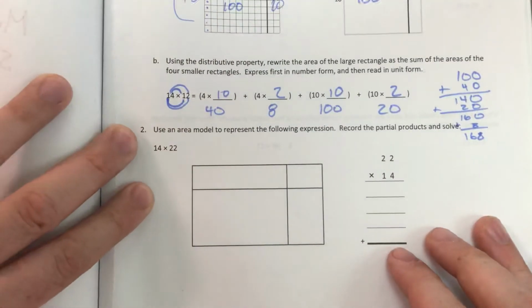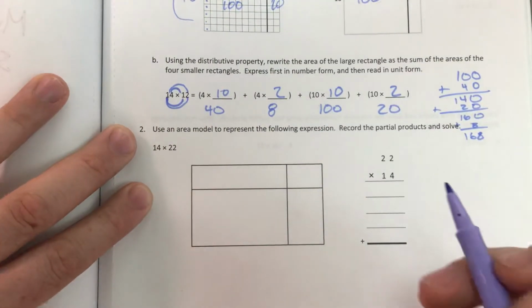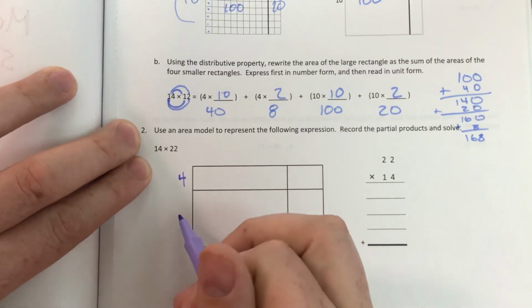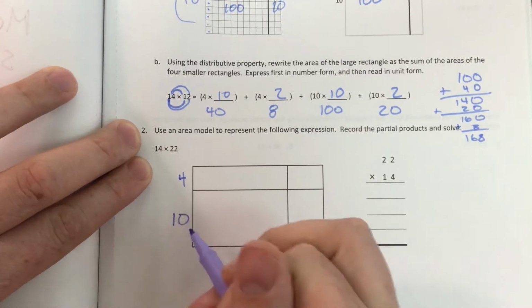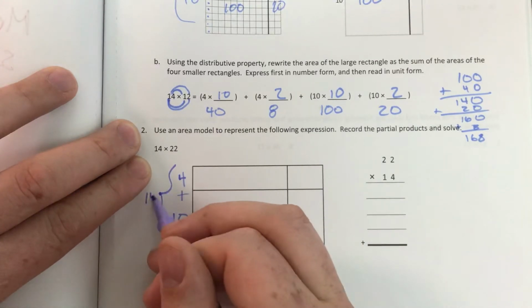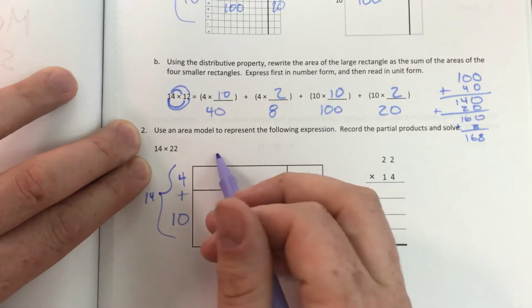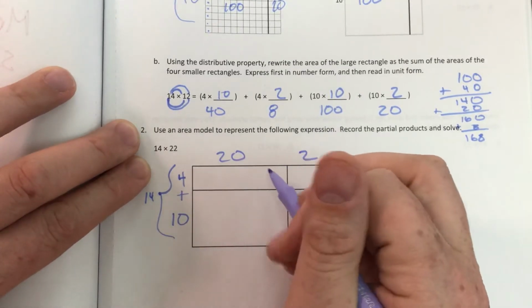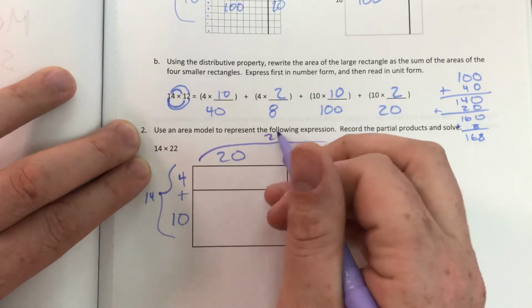Down below, we have the same area model, the same problem. So in this case, I'm going to have this 4 by 10, or 4 and 10 equals 14. In this case, this is going to be 20 and 2, so equaling 22.